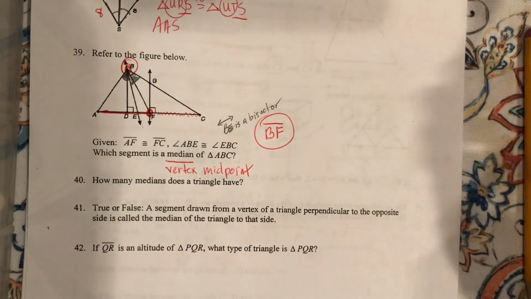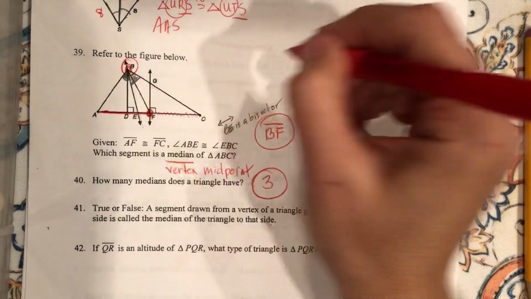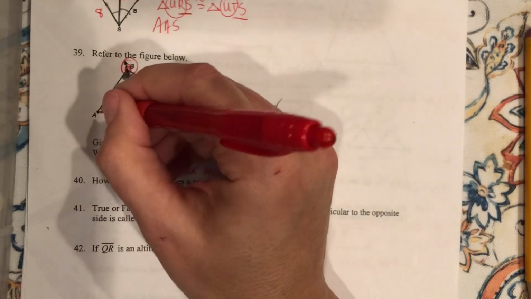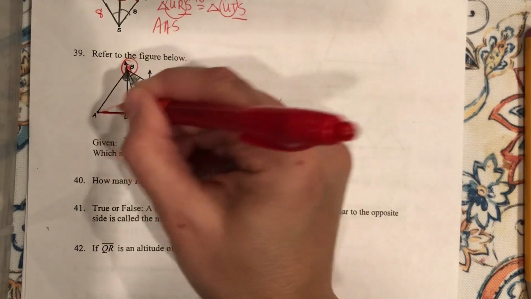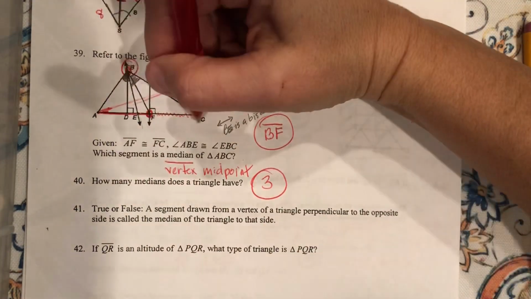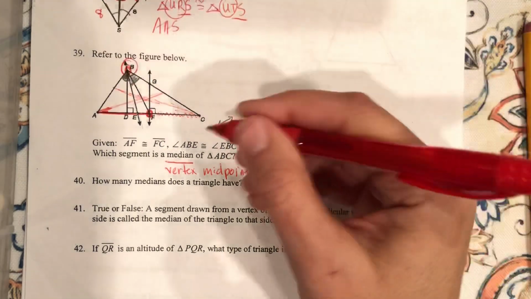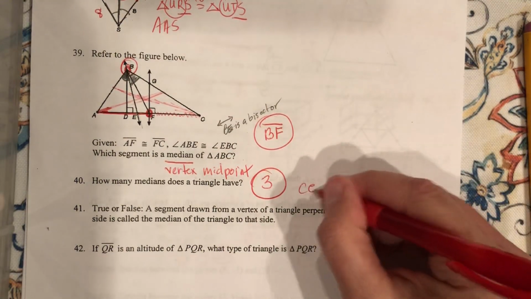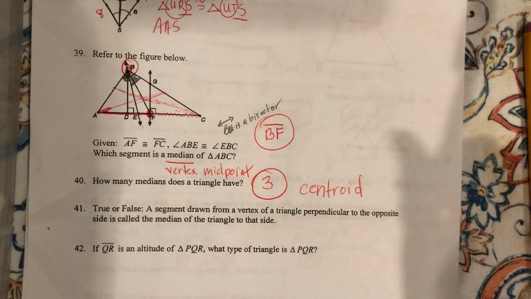Okay, how many medians does a triangle have? A triangle always has 3 medians. We can draw one from each vertex. If I wanted to, I could go from here to this midpoint. That's one median. And I could go from here to this midpoint, and that's a median. Remember, the medians always intersect at the centroid. Remember we talked about that? Okay.